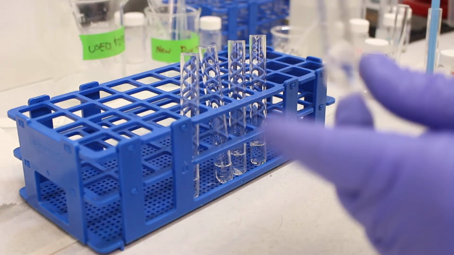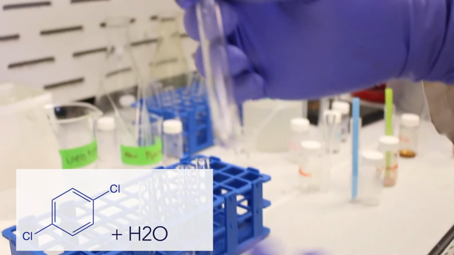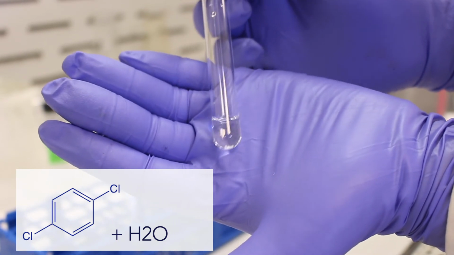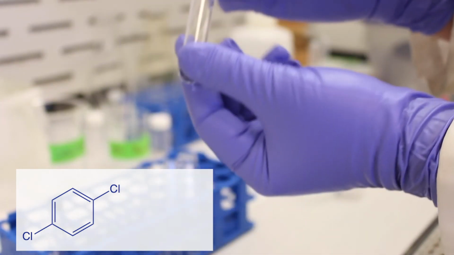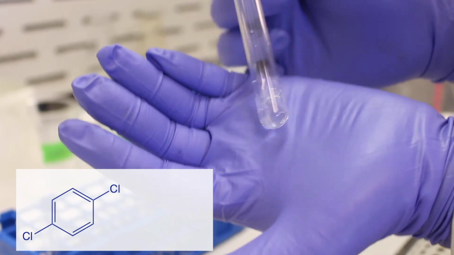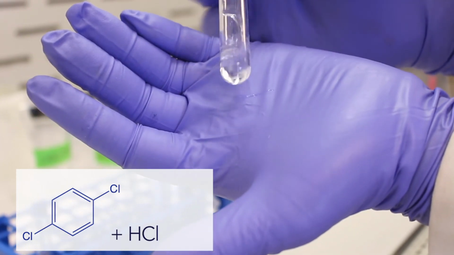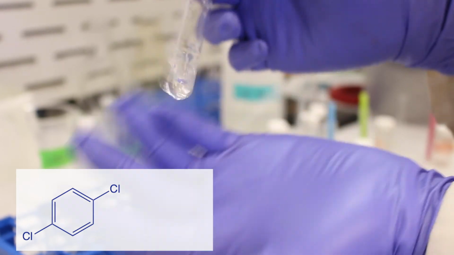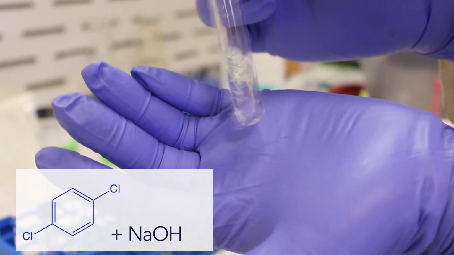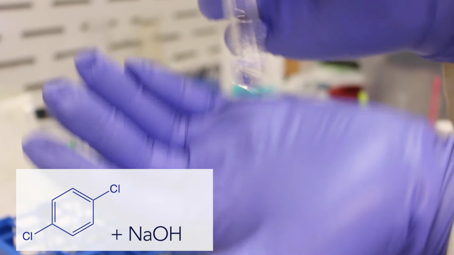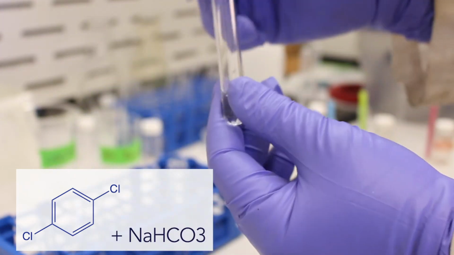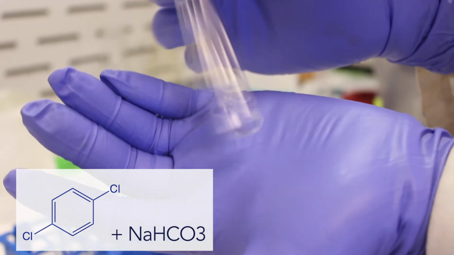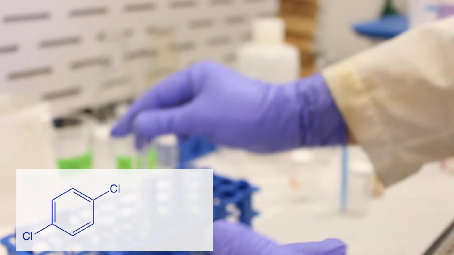If we look at our water, you can see the crystals floating around there, so insoluble in water. In hydrochloric acid, you can see the crystals floating around, still insoluble. In sodium hydroxide, they're still insoluble. In sodium bicarbonate, insoluble, not really dissolving.